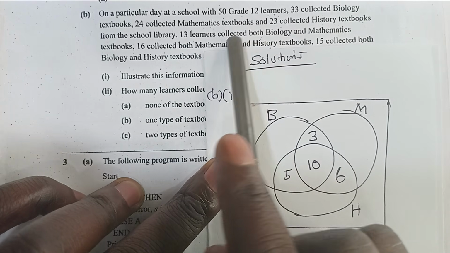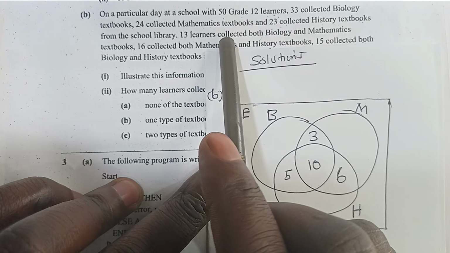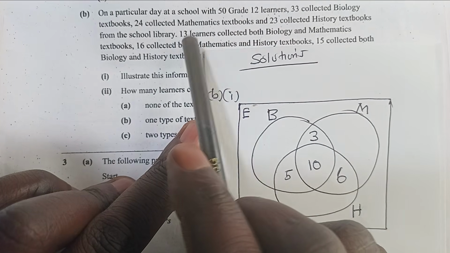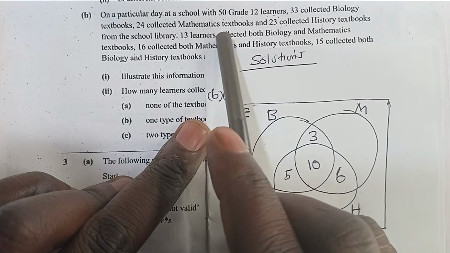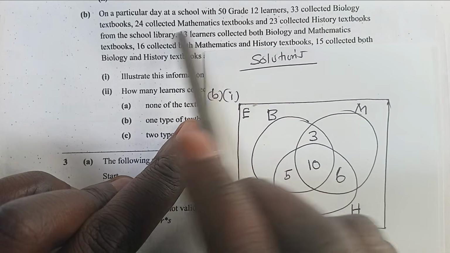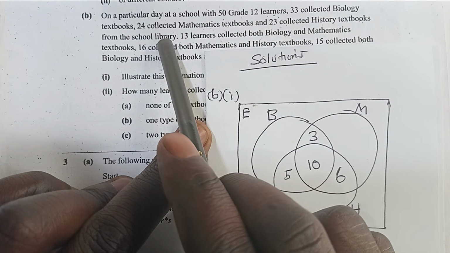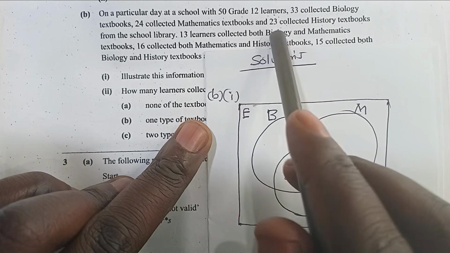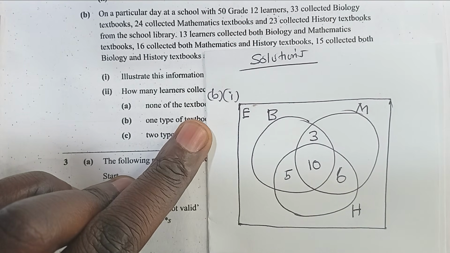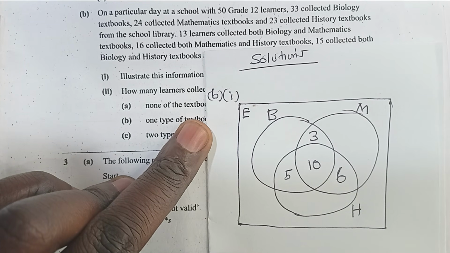So again, we continue going up, considering the other statements that we have not yet dealt with. The other one says 23 collected history textbooks from the school library. 23 for history.